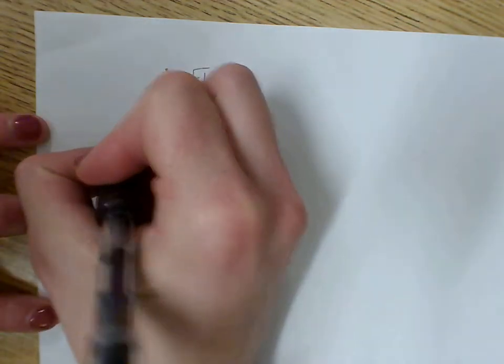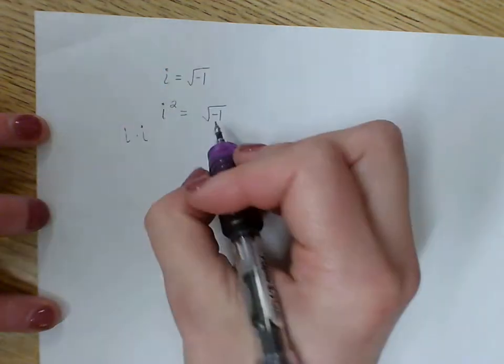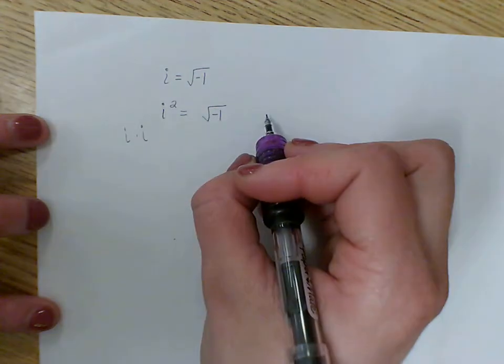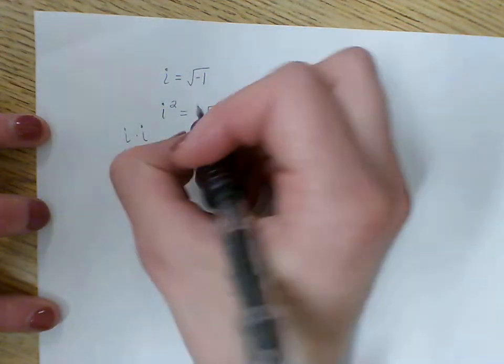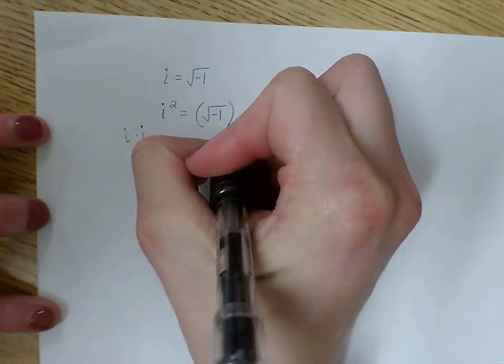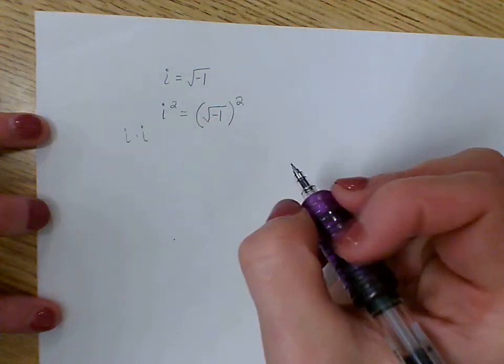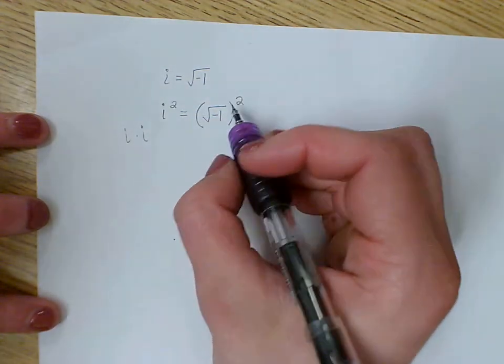So that's like i times i. So it could also be the square root of -1 times the square root of -1. Or you could just simply think, I'm taking this, because that's the same thing as i, and I'm squaring it.